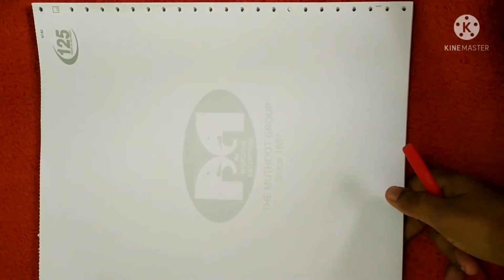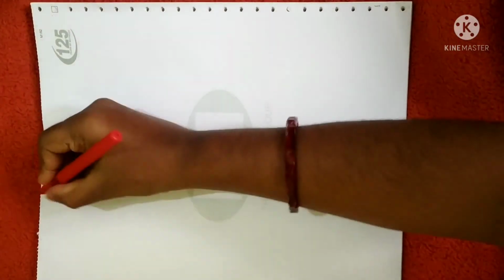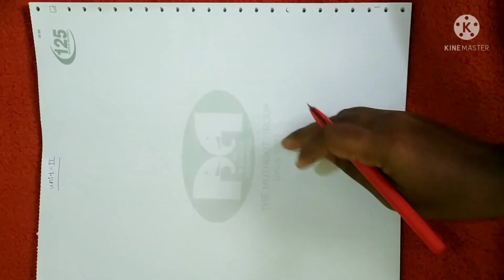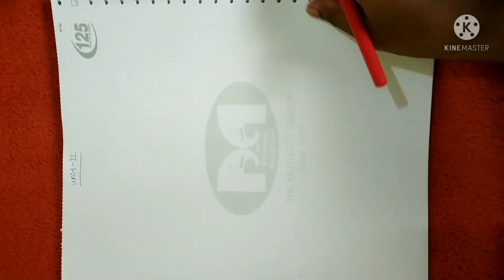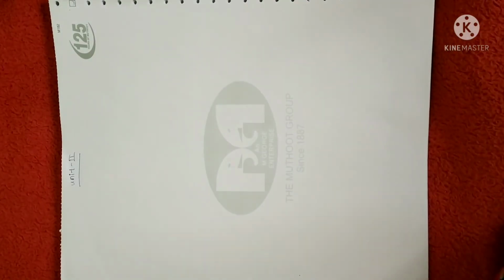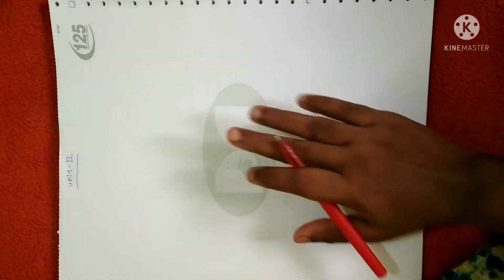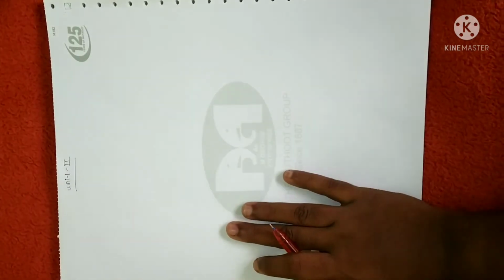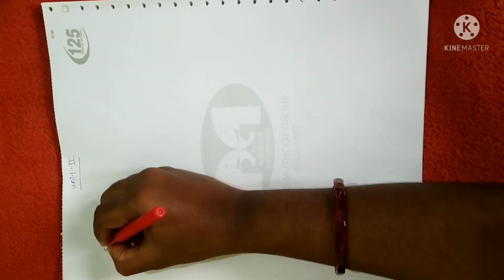Hello everyone. In this session, let me start with Unit 2, where the first concept is power series. So before getting into the topic, let me revise the basics which we need to know in order to prove the theorems whatever we are going to study in this unit. So first one is sequence.